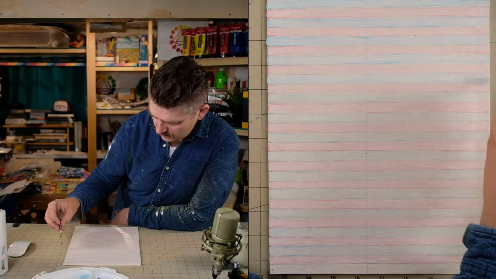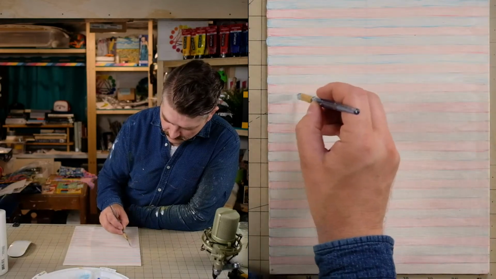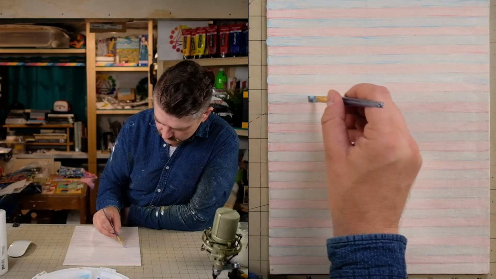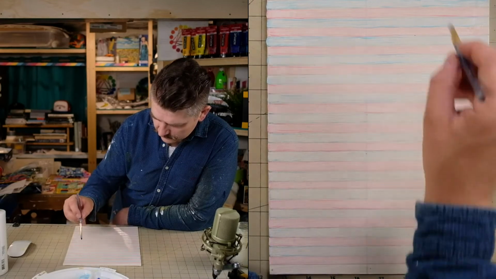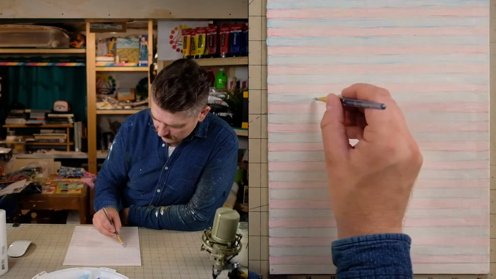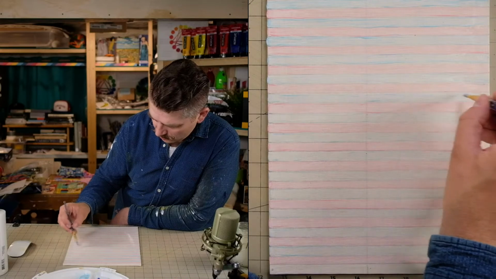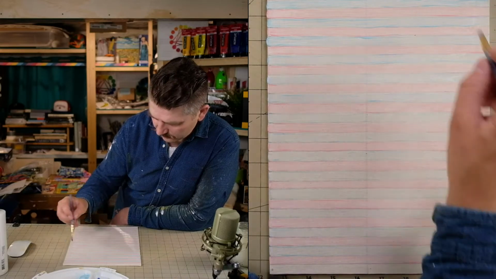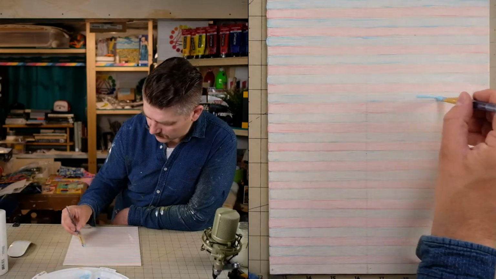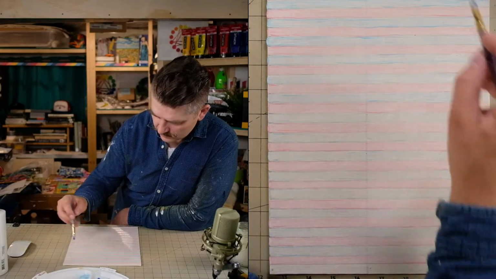Okay, so I think I'll do this. I'll let it dry, and then we'll do one more layer, and then I'm going to draw some lines over top of this with some colored pencils.